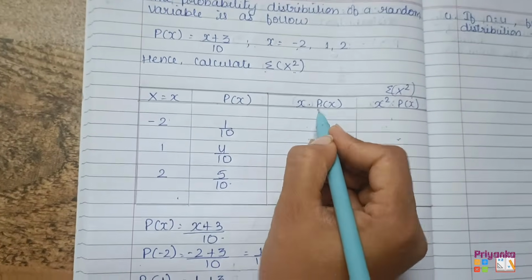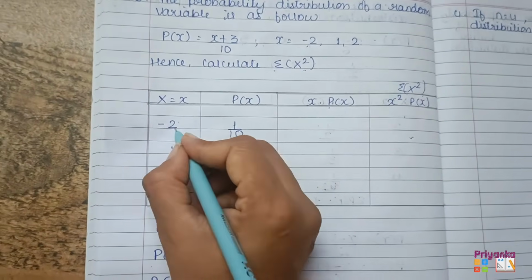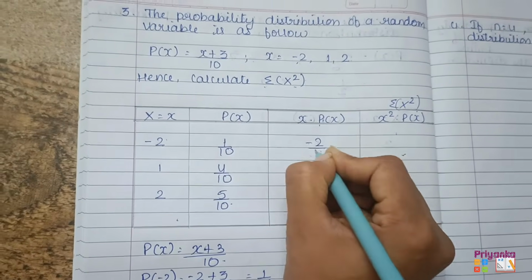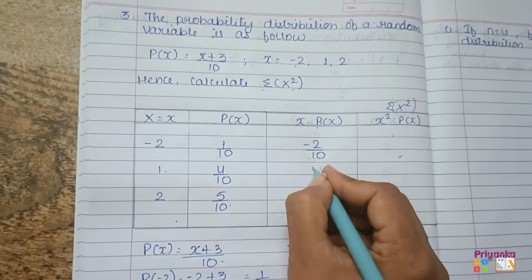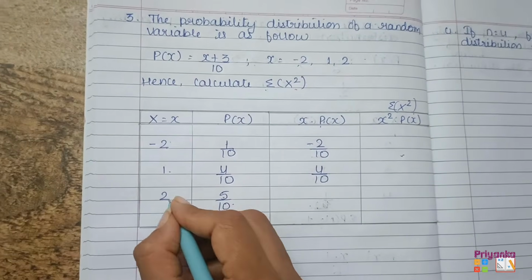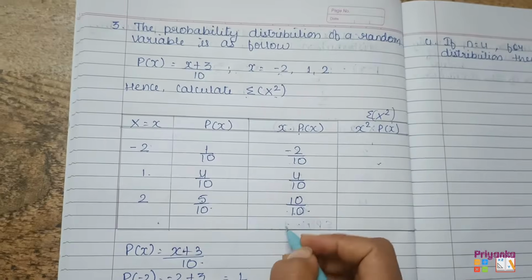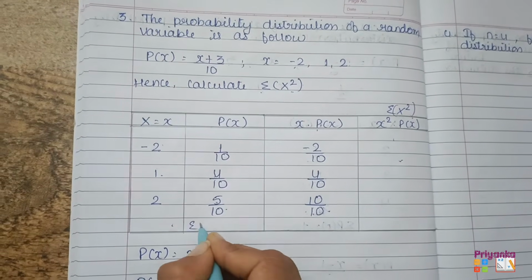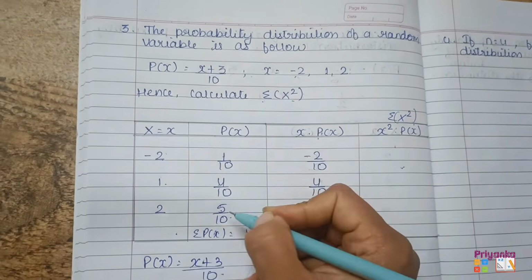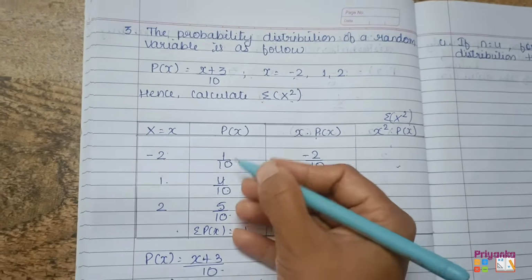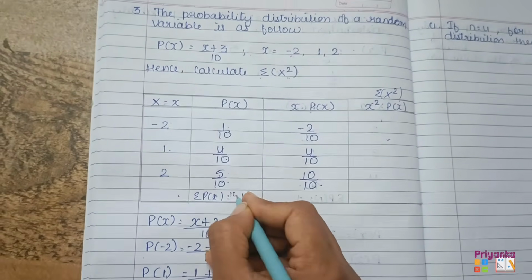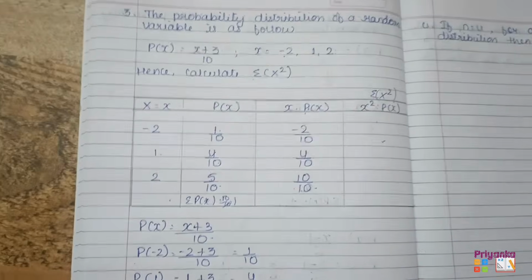Now for finding the mean, we'll get it multiplied. 1 multiplied by -2, it is -2 upon 10. 4 into 1, 4 upon 10. 5 2s are 10 upon 10. Now before that, here I forgot one step, that it should be equal to 1. See, the denominator is 10, but 5 plus 4 plus 1, it is 10. So 10 out of 10, it would be 1.